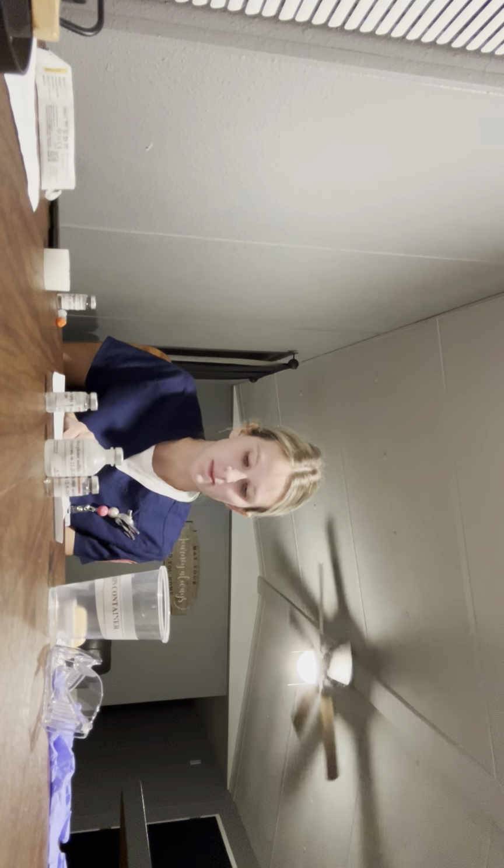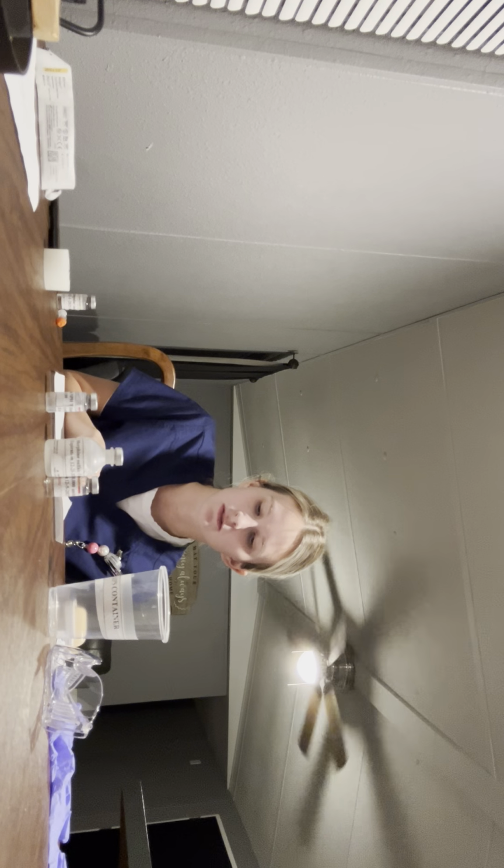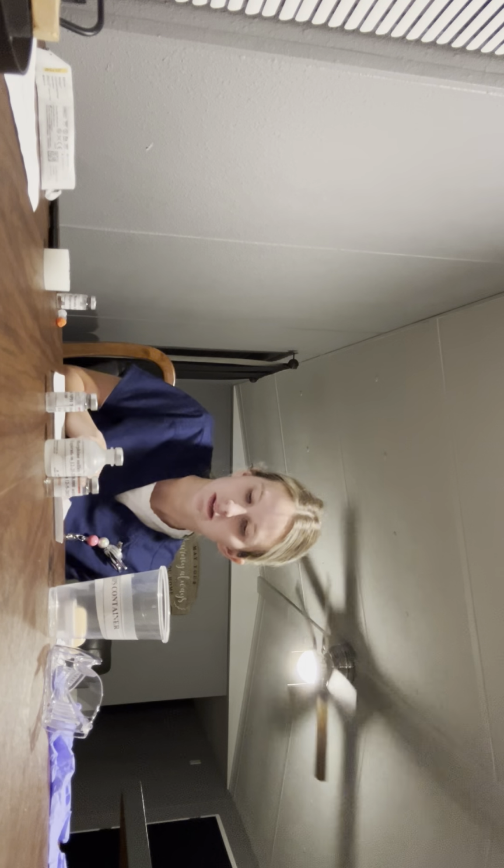So I want to compare the MAR to the syringe and the vial. So first I'll do right patient, which is Jaguar J. Jones. So date of birth is 8/25/1963. Then I'll do right medication, which is Nalvin-R U100 insulin. This is Nalvin-R U100 insulin, which is regular insulin. Then right dose is 10 units.